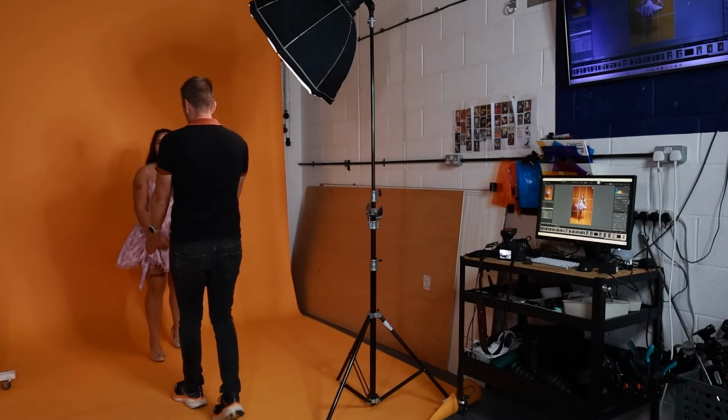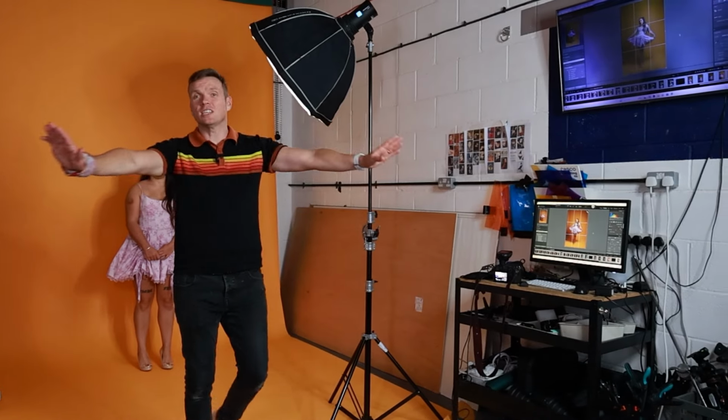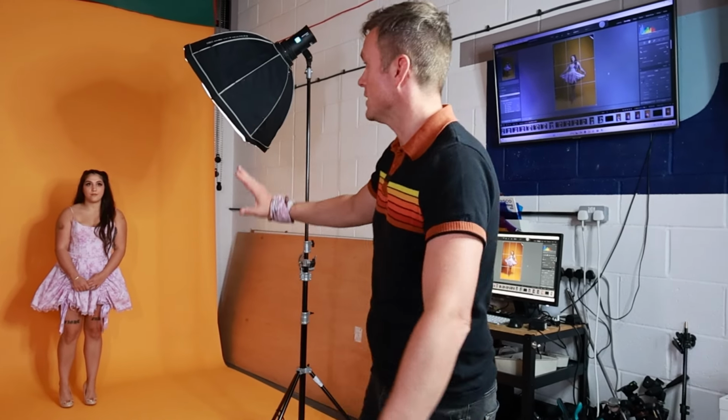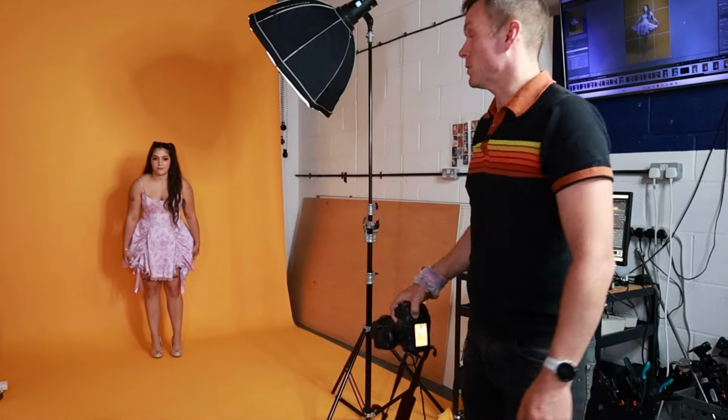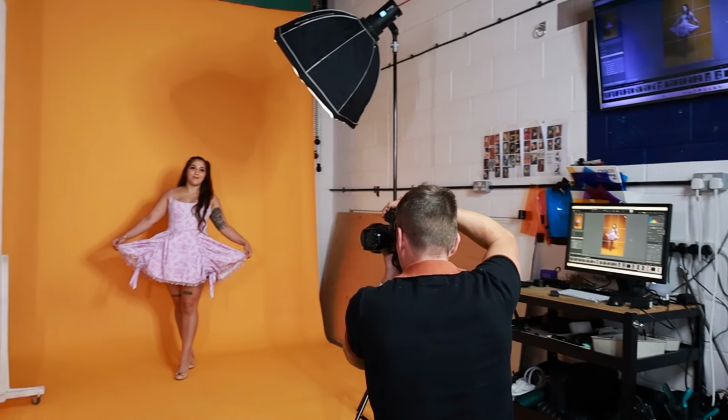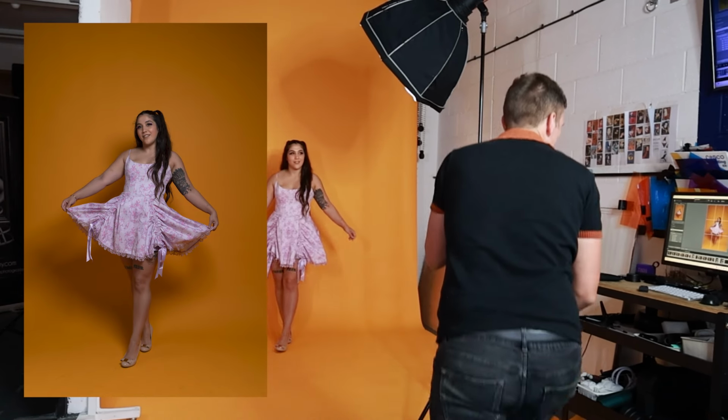So we're going to shuffle her all the way to the back, perfect just there. And we're not going to change a thing. We're going to keep the light in the same place that it's in. We're going to keep that board in the same place it's in. And Mars is going to do exactly the same pose, and I'm going to take exactly the same photograph. 3, 2, 1, go. And what have we got there?